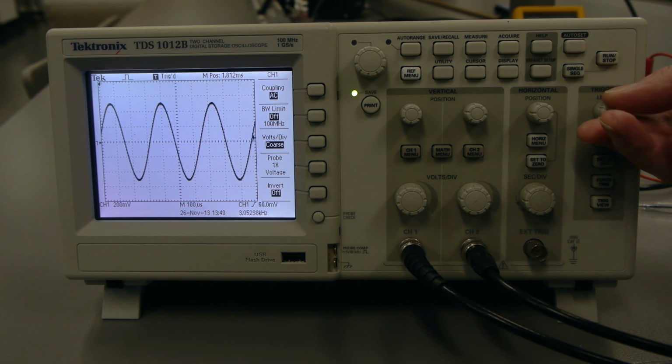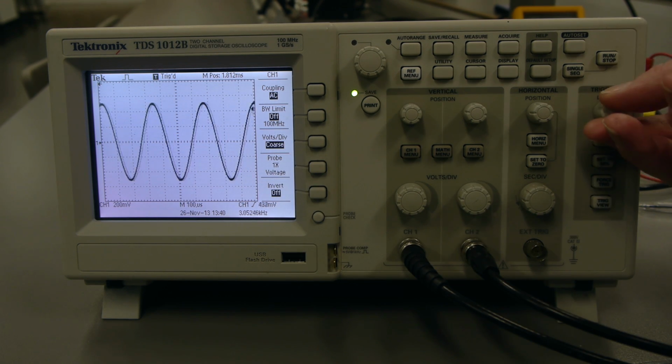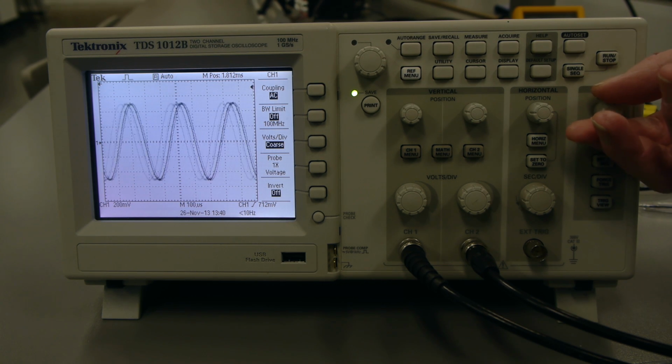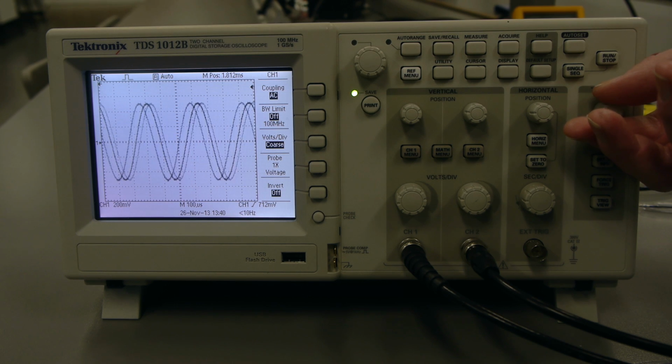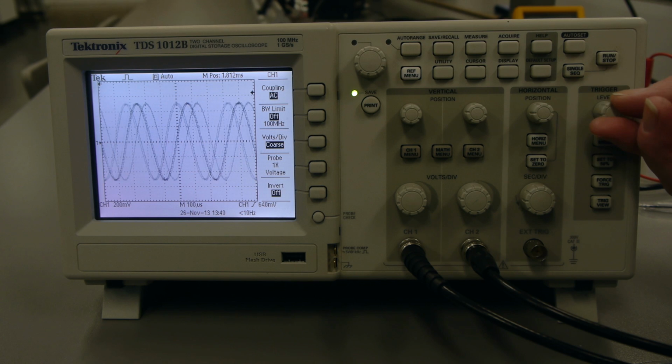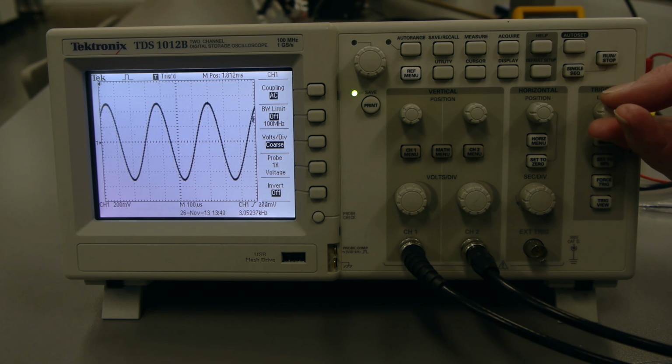It doesn't matter where we set it, once we set it within the position shown by this arrow. If I set it where there's no voltage, for example out here, now it's looking for a voltage that does not exist, so it's not triggered. So setting our trigger level, the first thing you do is just adjust this to be the correct position.